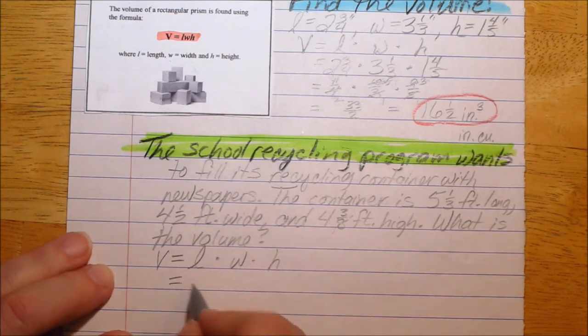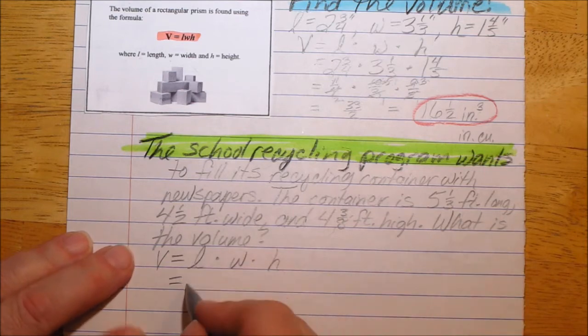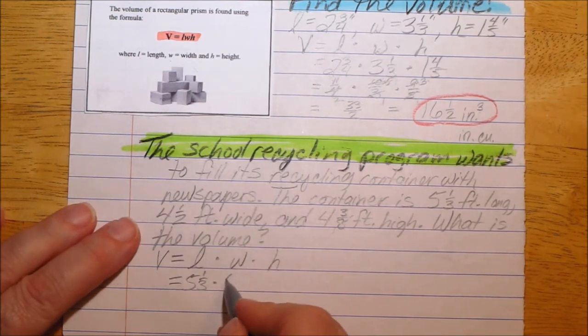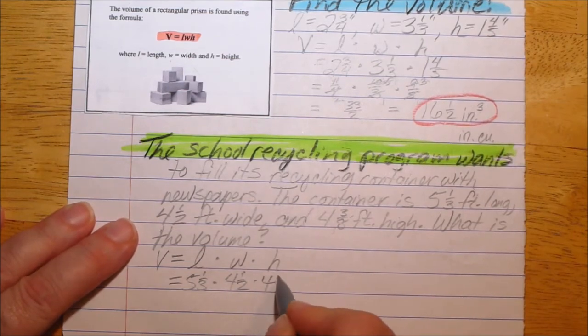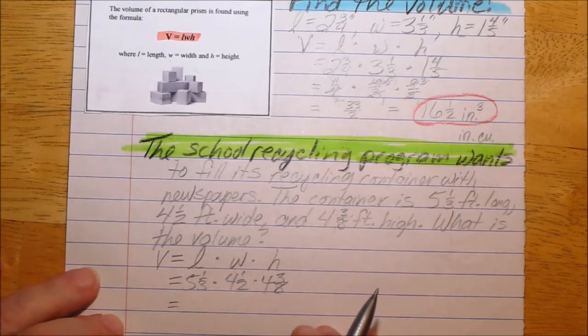Then plug in the known values. The length is 5 1/3. The width is 4 1/2. The height is 4 3/8. We know we have to turn those into improper fractions.